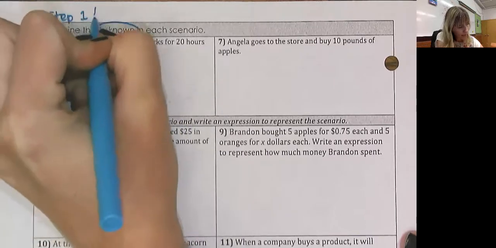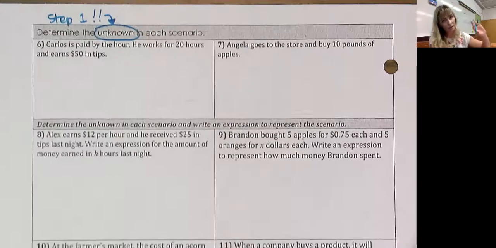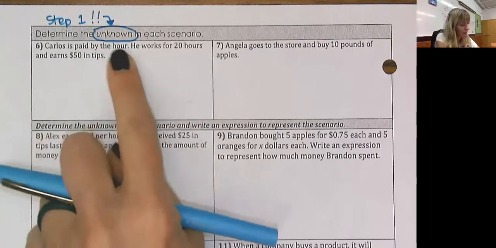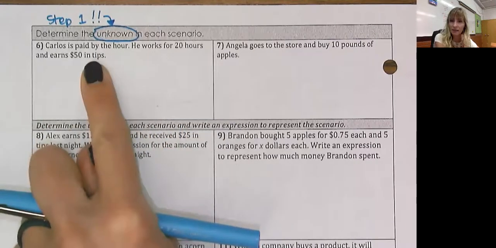You first have to decide what's the unknown here. And I'm here to tell you right now, there's more than one usually, but you have to find the key to finding everything else. If I knew this one thing, I could answer this question. If I knew this one thing, I could calculate it. So right here, #6, Carlos is paid by the hour. He works for 20 hours and earns $50 in tips.